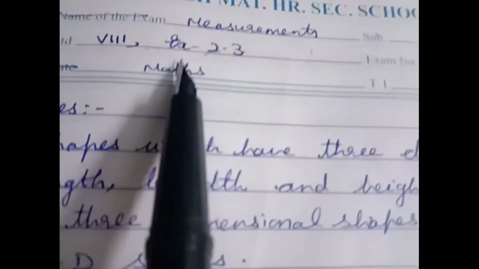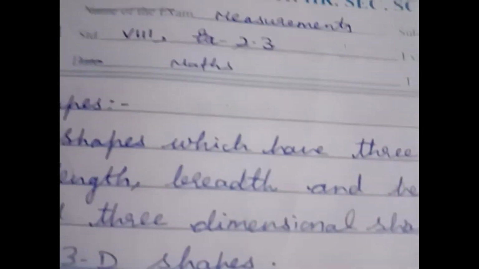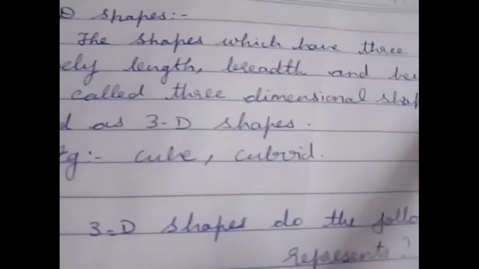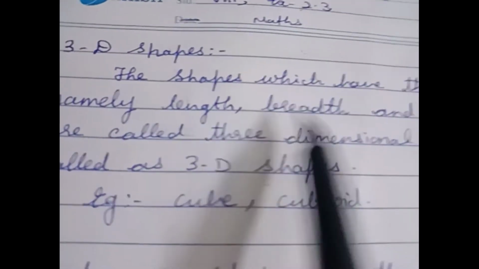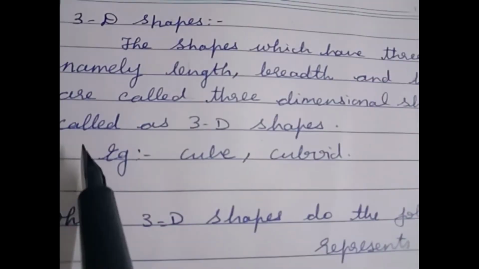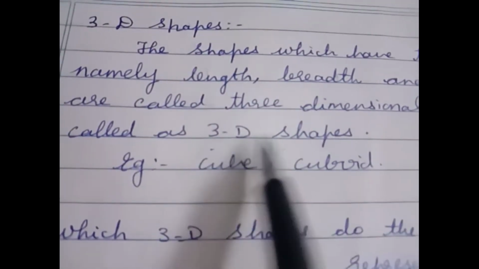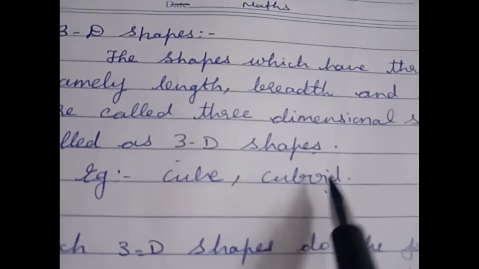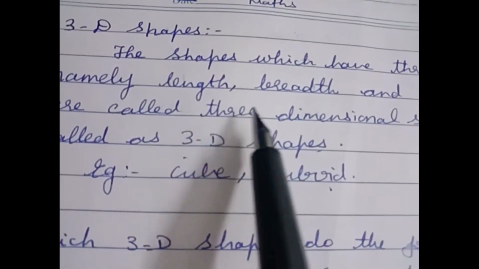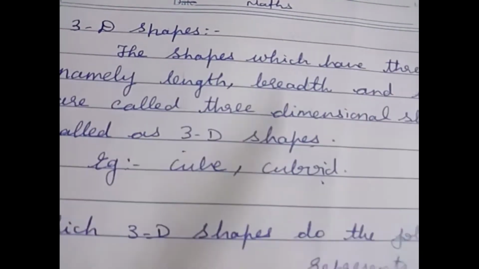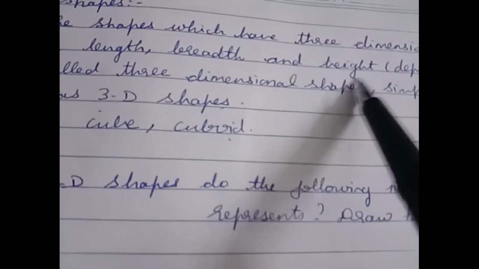Next exercise is exercise 2.3. In this we are going to see the 3D shapes. The shapes which have 3 dimensions, namely length, breadth and height, are called 3-dimensional shapes. Simply we can call it the 3D shape. Examples are cube and cuboid. In 2D shape you can get only the length and the breadth, but if you take the 3D you can get the height also, that is depth.